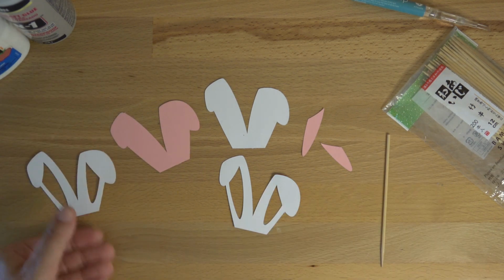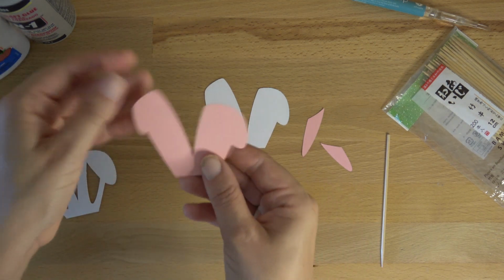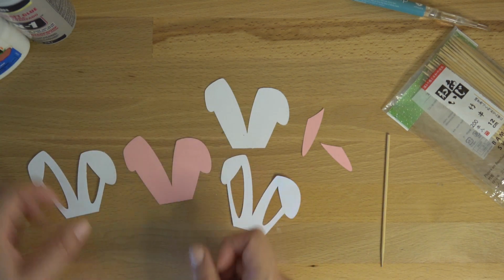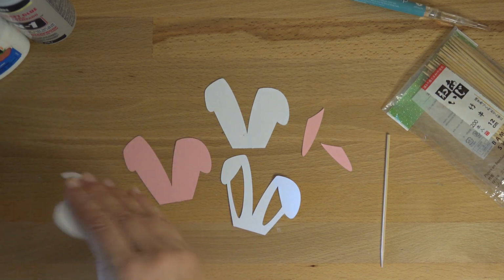Alright, the next one is you can take your pink cardstock, and we're going to add a little bit of glue to this one.